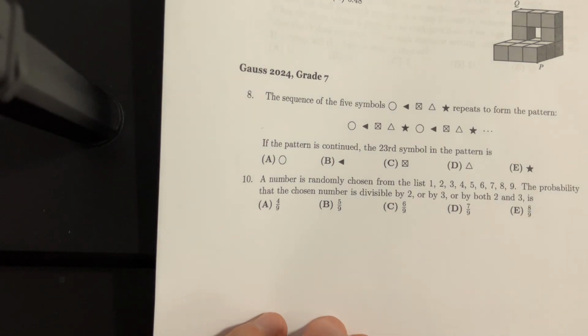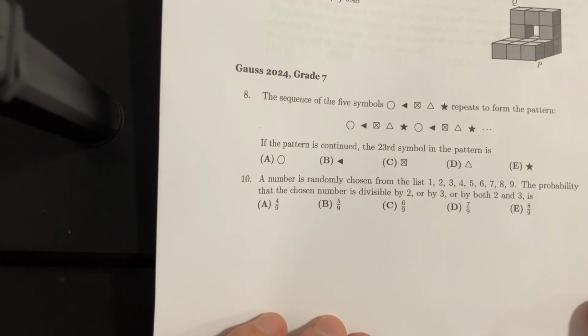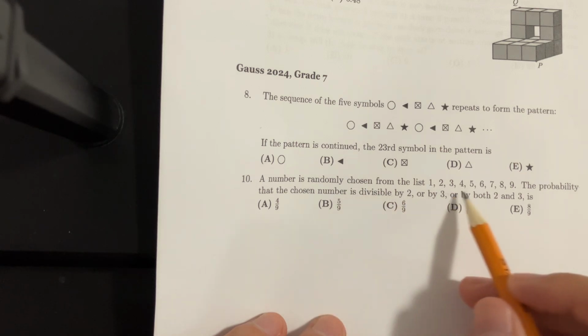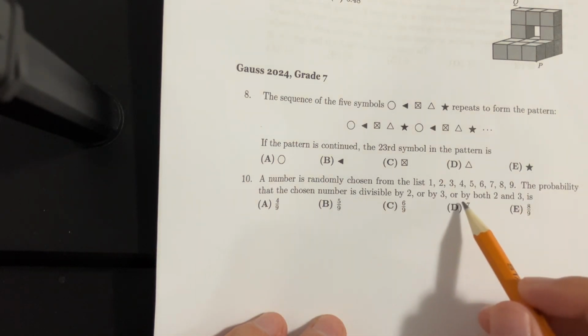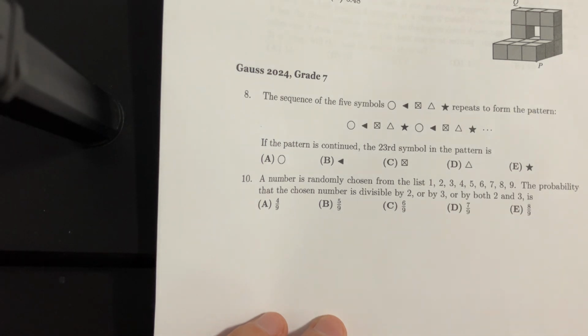And now let's move on to problem number 10. A number is randomly chosen from the list, and the probability that the chosen number is divisible by 2 or by 3 or by both of them is. So let's see what number qualifies.